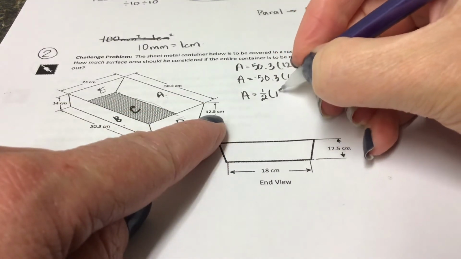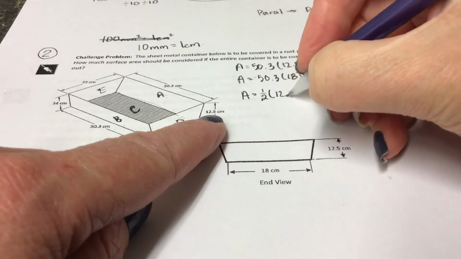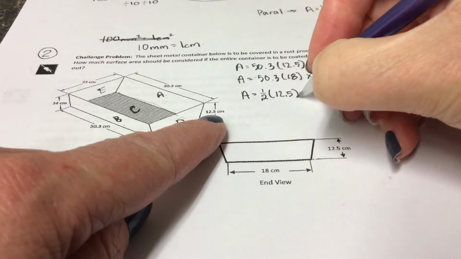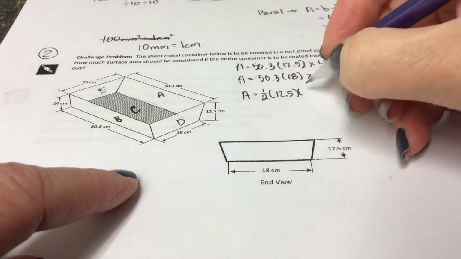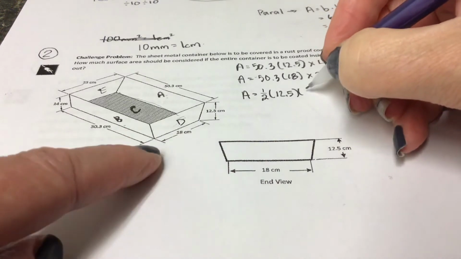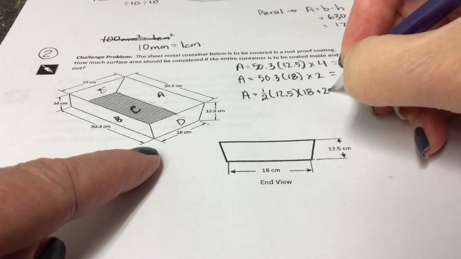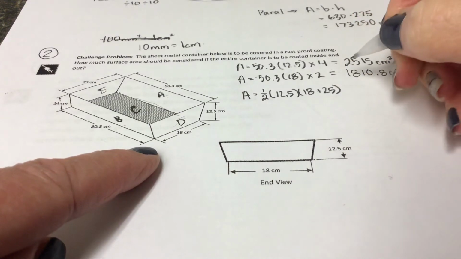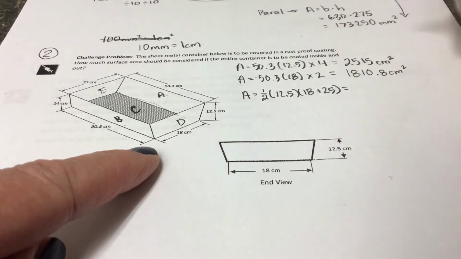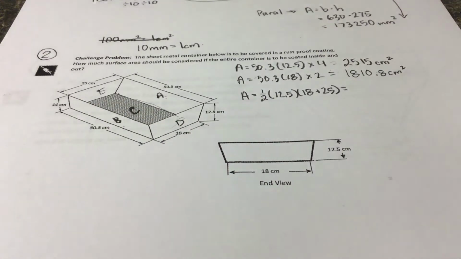The height would be 12.5. Times B1 plus B2, so 18 plus 25.